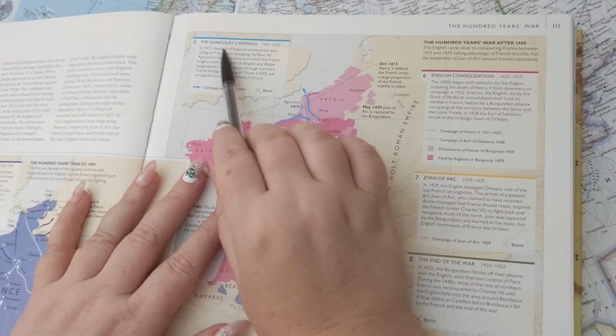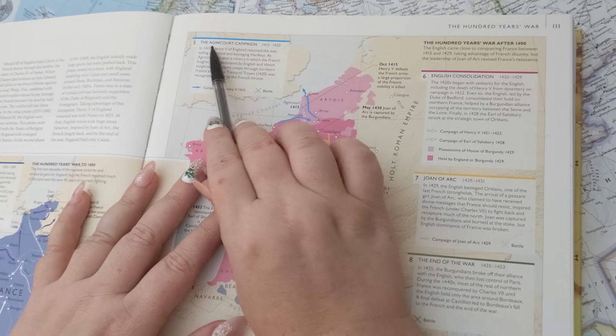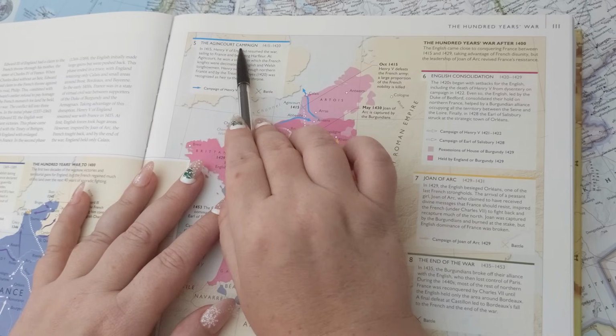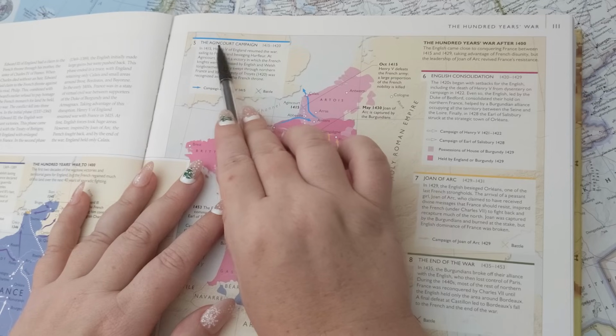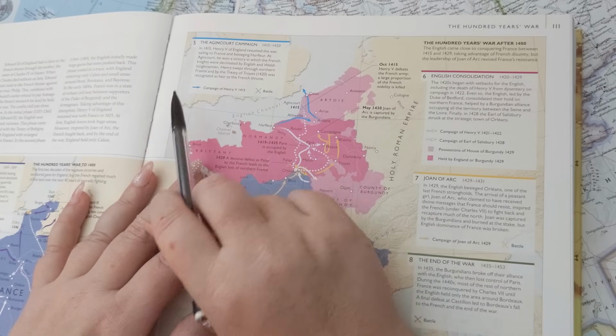Number 5, the Agincourt Campaign, 1415 to 1420. Now I know in French that's Agincourt, but in English I've heard this Agincourt and Agincourt. So I don't know which one it is. I'm just going to go with Agincourt because that sounds like the most American English way to pronounce it.